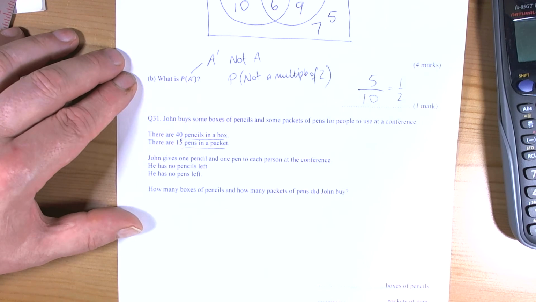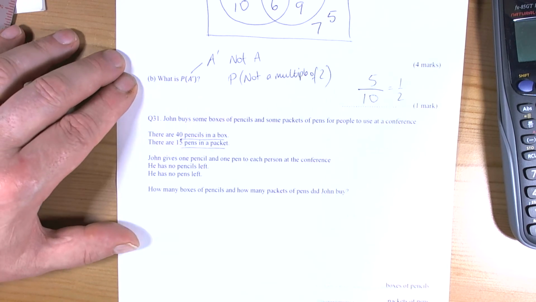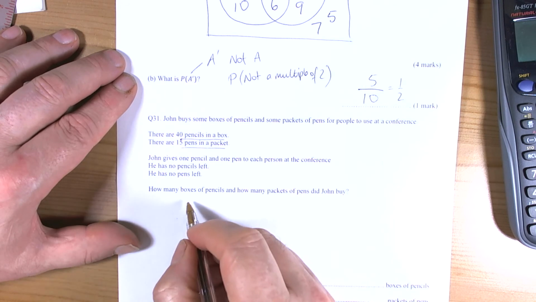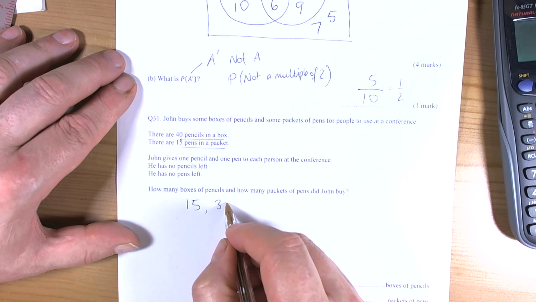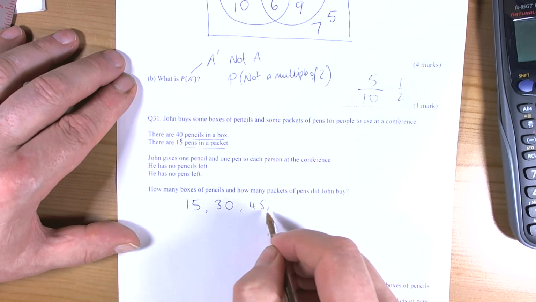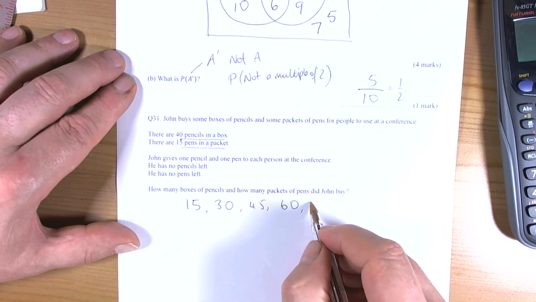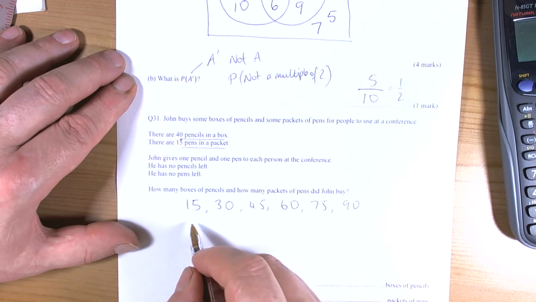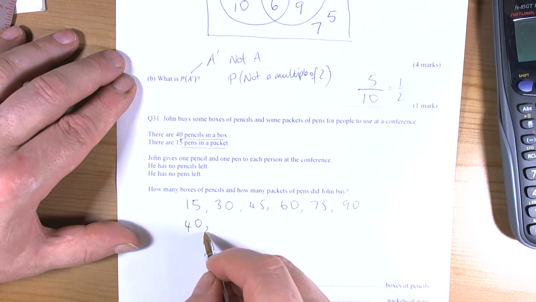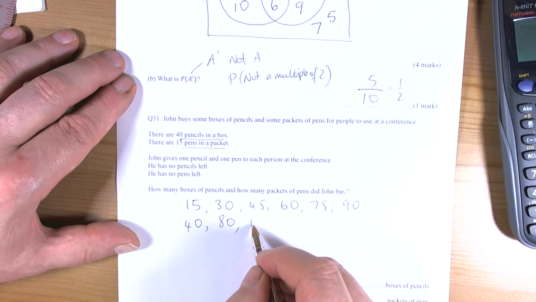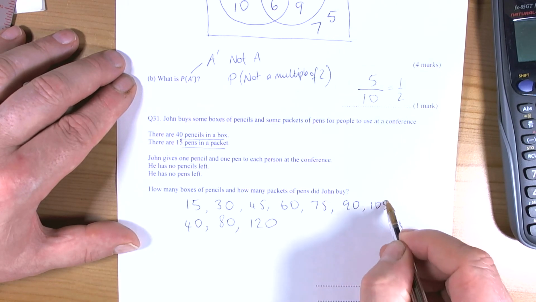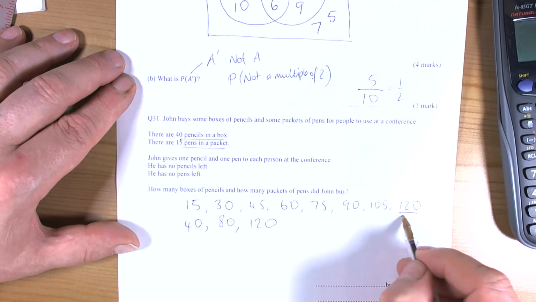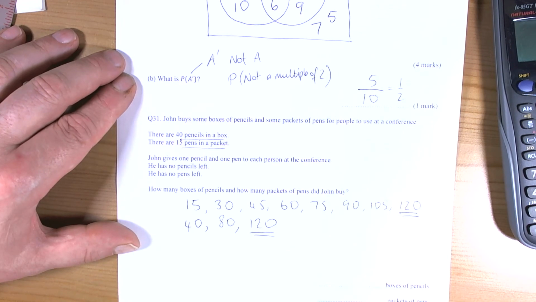Alright, so it must be lowest common multiple, so we basically want to find a multiple of both 40 and 15. So if we write out some of the 15 times table: 15, 30, 45, 60, 75, 90 and so on. Write out the 40 times table: 40, 80, 120. Okay, so this has not gone far enough yet, so 105, 120. Okay, so we can see that the lowest common multiple was 120.